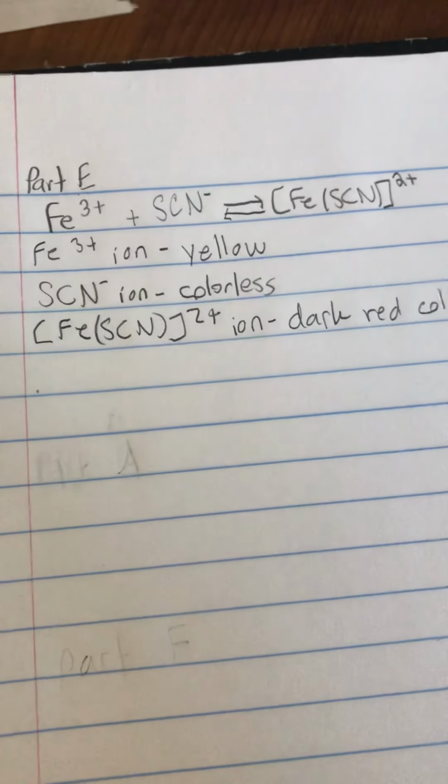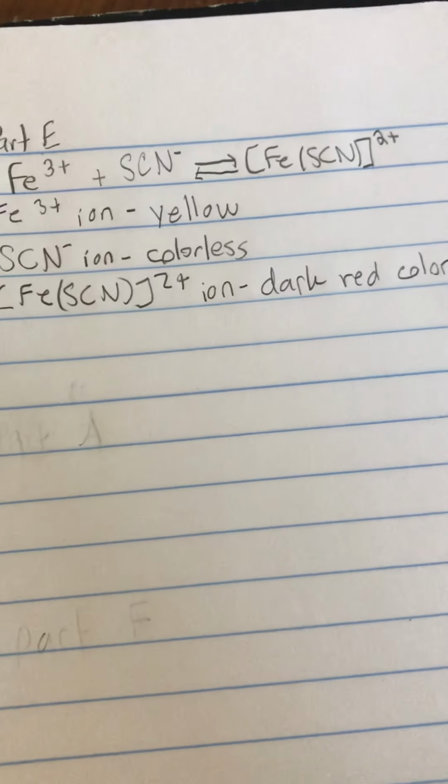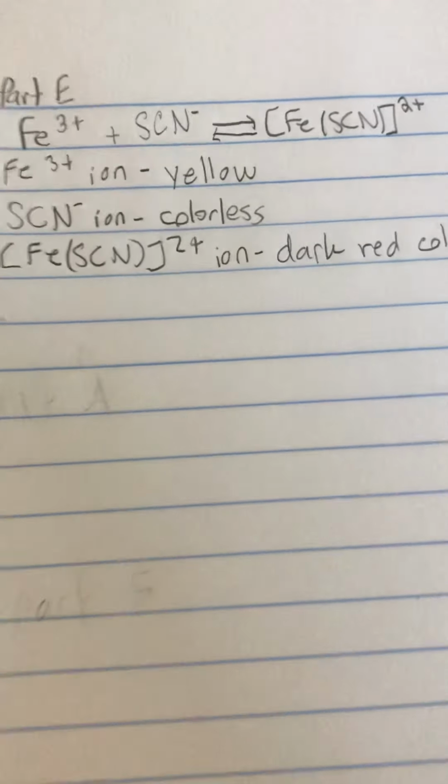The next question says, explain the color change that occurred when KSCN and FeNO3 were mixed.